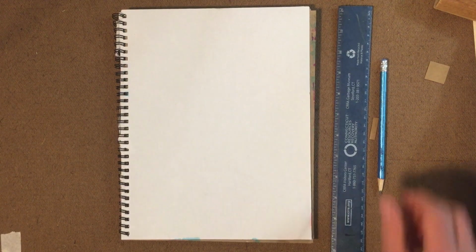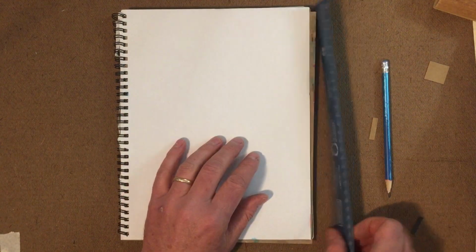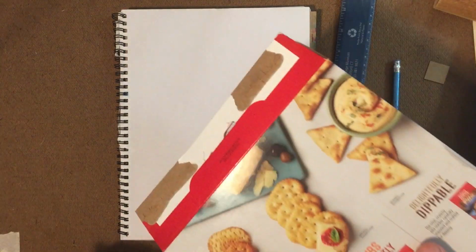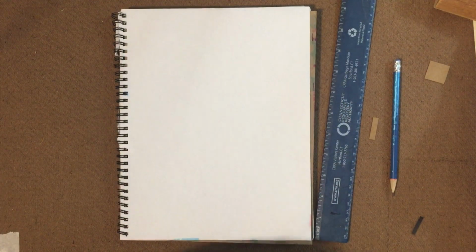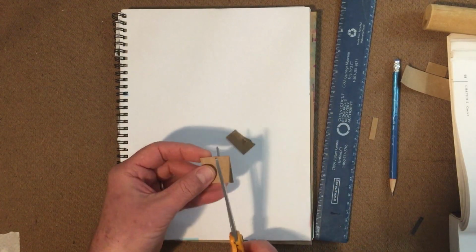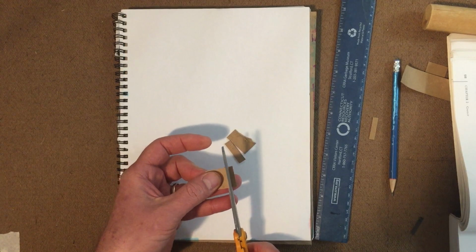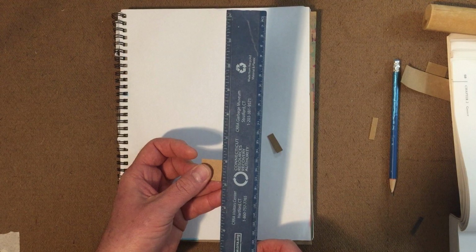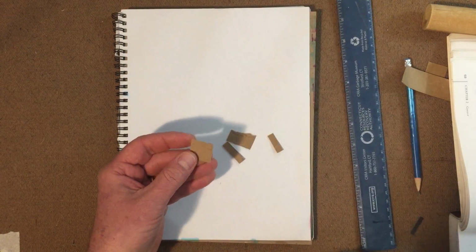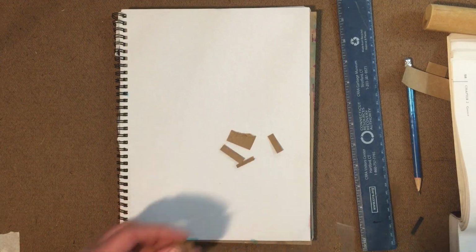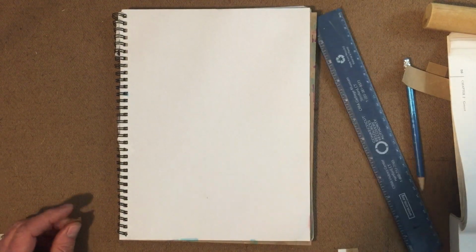For this project, you're going to need your sketchbook, a ruler, a pencil, and I find it's easier if you grab a piece of cardboard. Make a square. You want your square to be a little bit less than an inch, so just a simple little square. Mine's about, that's pretty good. Just eye it up, put it down. It's a little longer. Cut it down.